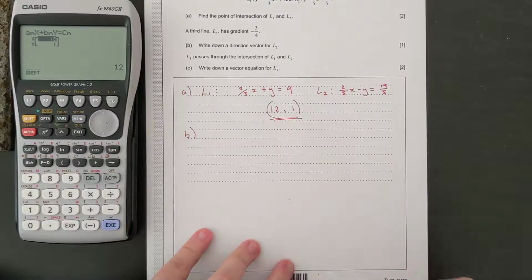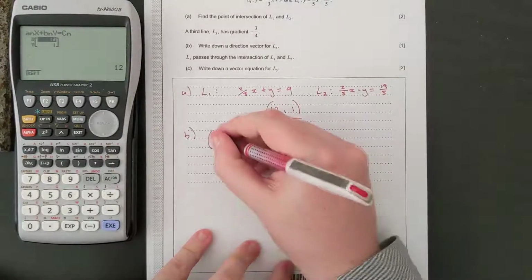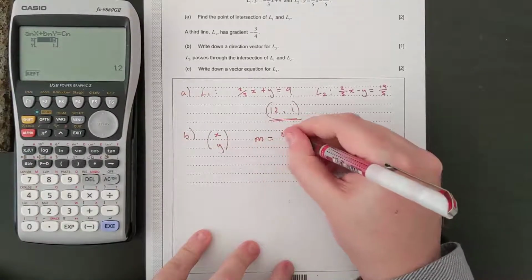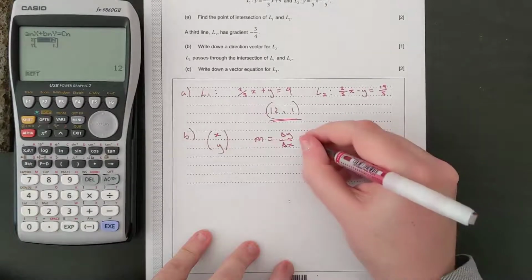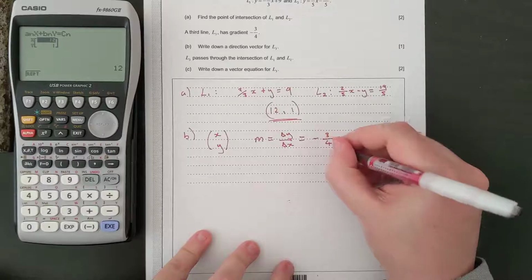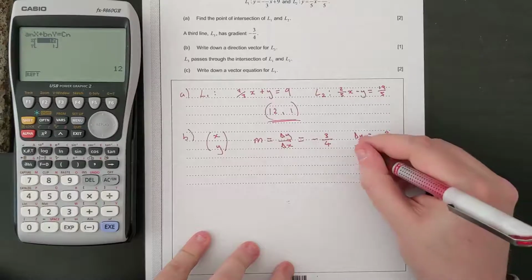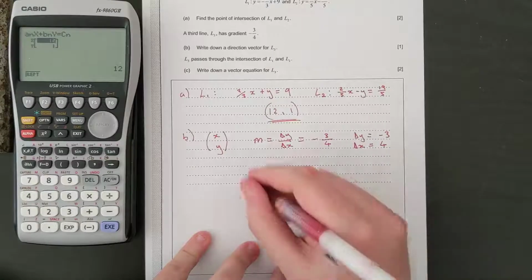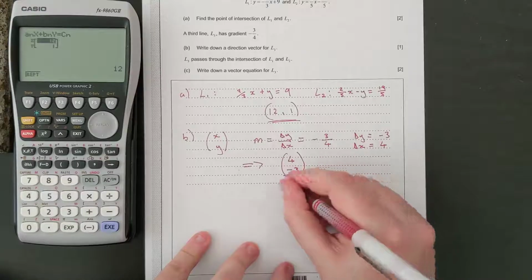Now I can imagine this causing a number of problems, because my direction vector tells me how I'm going to move in x and then how I'm going to move in y, whereas my gradient is my change in y over my change in x. So I just need to be careful when I'm thinking about that. And my gradient here is minus 3/4. In other words, my change in y will be minus 3, and for every time I move minus 3 in y, my change in x will be plus 4, and therefore my direction vector will be (4, minus 3).